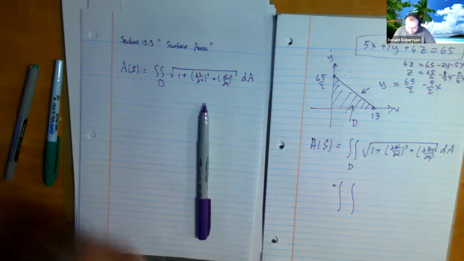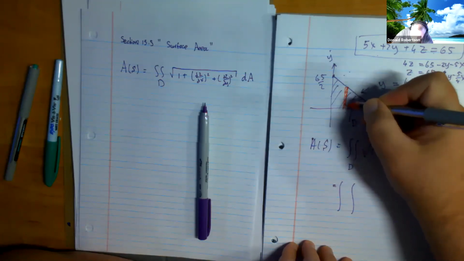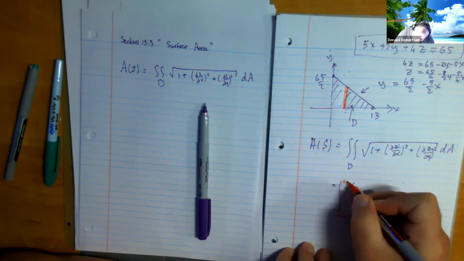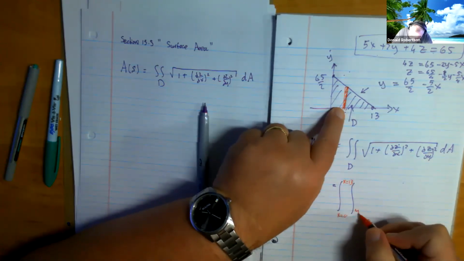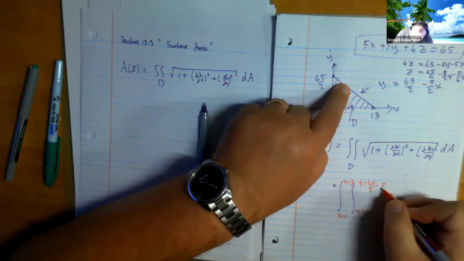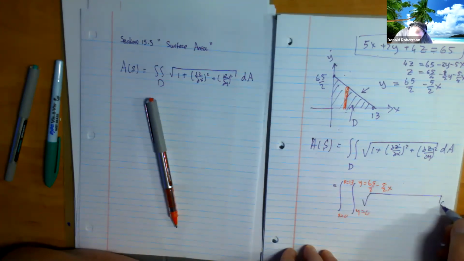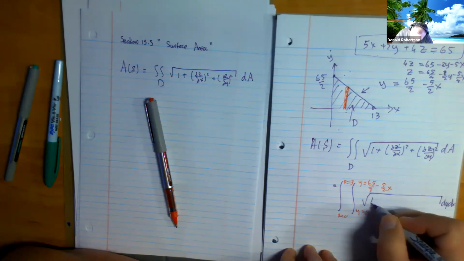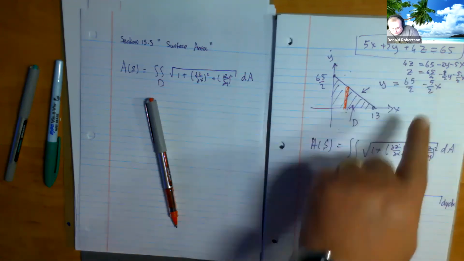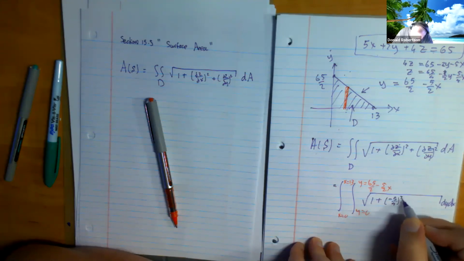To describe region D, won't the x go from 0 to 13? Won't the y go from 0 to its equation? Square root of 1 plus, if you differentiate this equation with respect to x, you get negative 5 quarters squared.